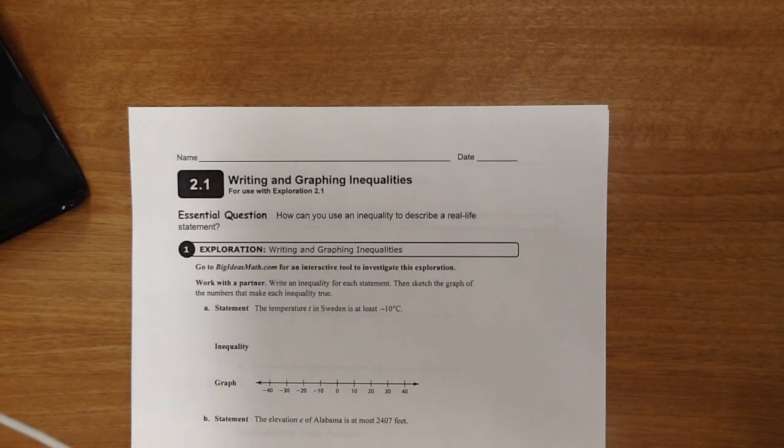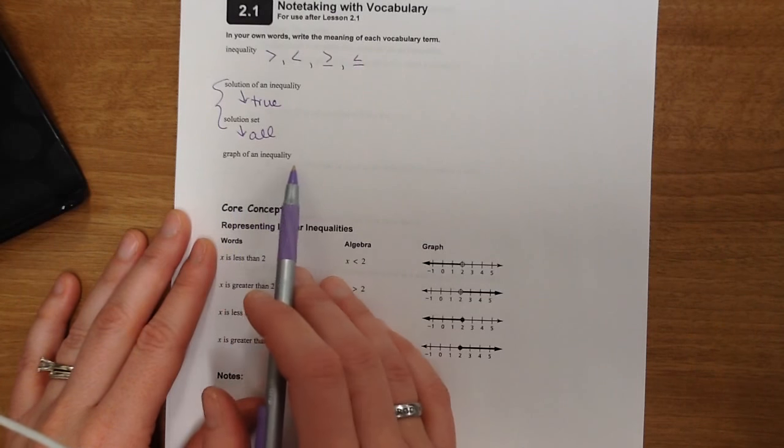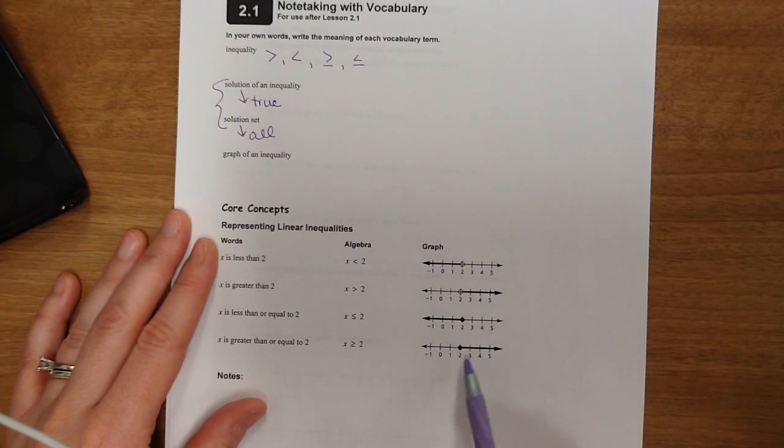A solution set is really the same. A solution set is all of the values. So notice like down here, the solution is x is less than 2. The solution set is just kind of how you write it. So this is kind of the solution set. So really, these two are kind of the same thing. So don't worry about the difference between them. They're really asking for the same thing. When it says to graph, they just want you to do this, okay?